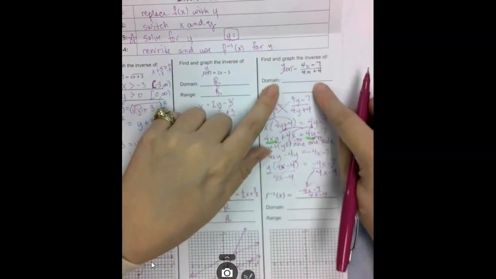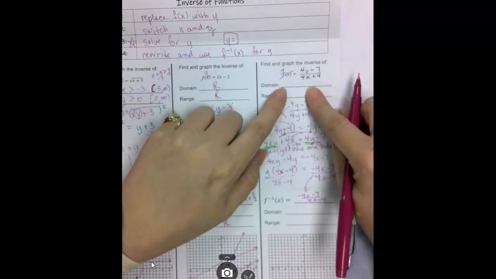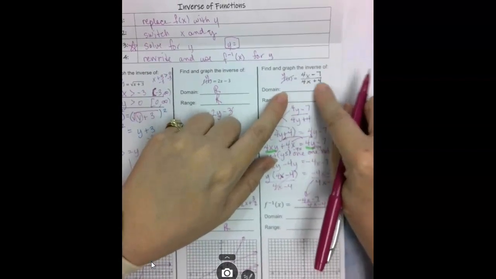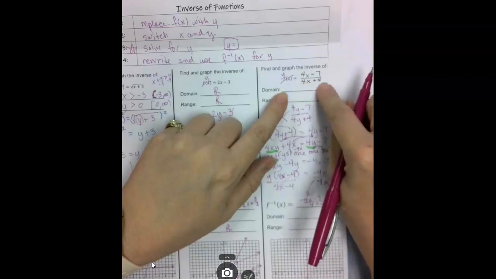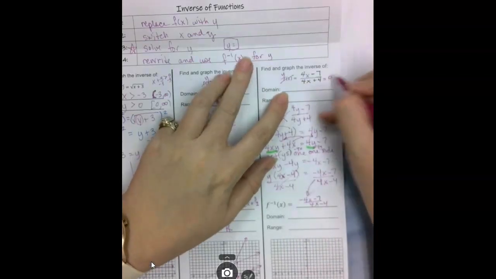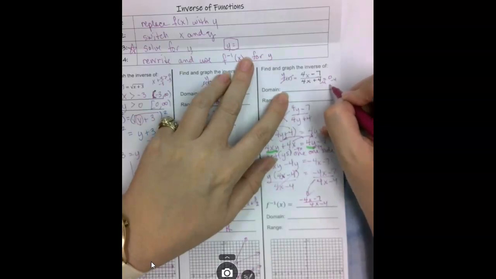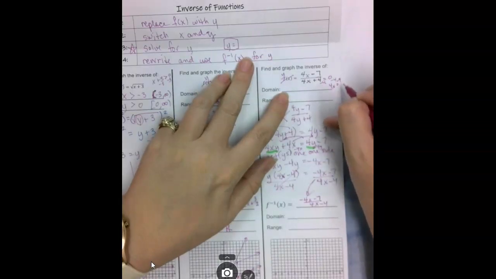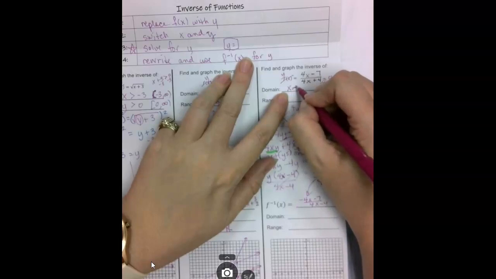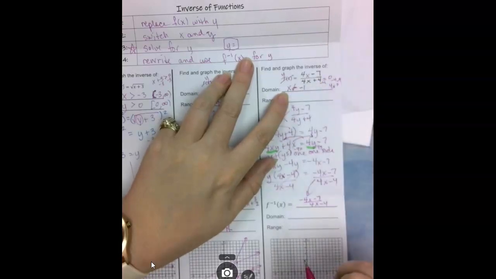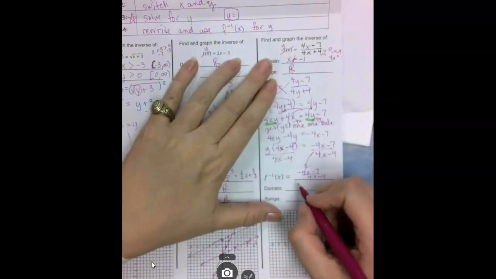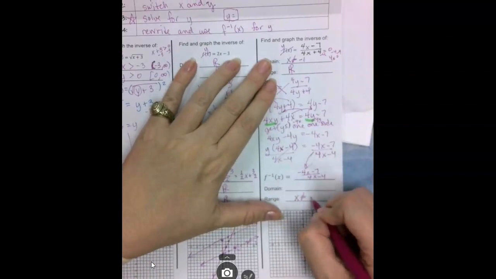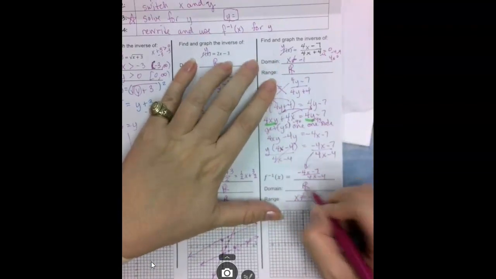On here we know the domain is where the bottom is not equal to 0. So I set the bottom equal to 0, 4x minus 4 equals 0, so x is not equal to 1. Hmm, wait: 4x equals negative 4. So x is not equal to negative 1. And the range is all real numbers. And then down here I know these are going to be swapped. So this is x not equal to negative 1 and all real numbers.